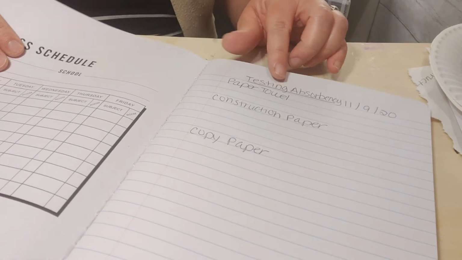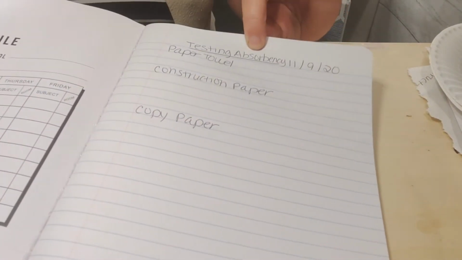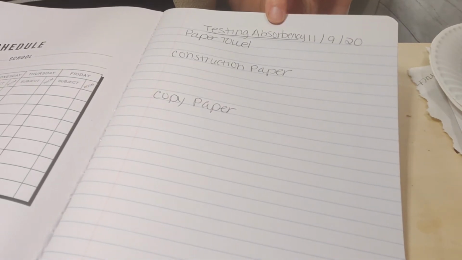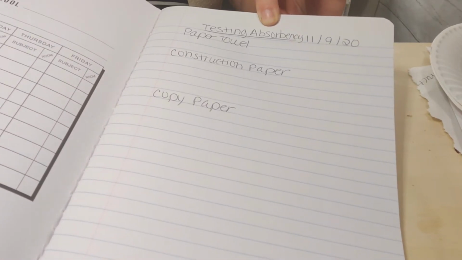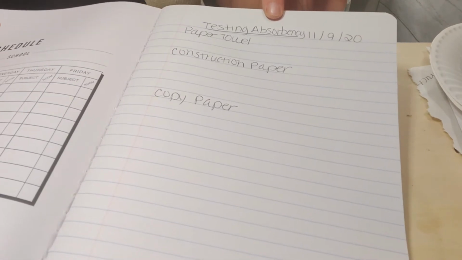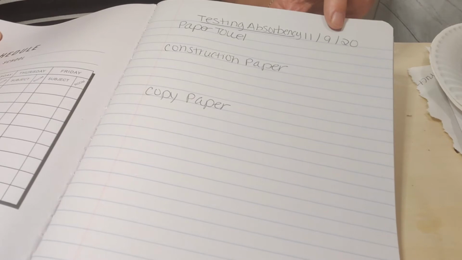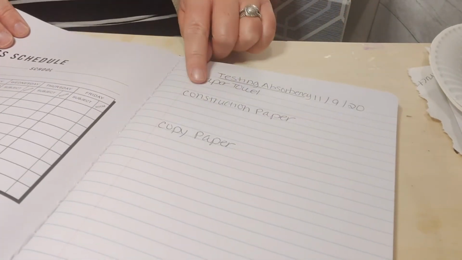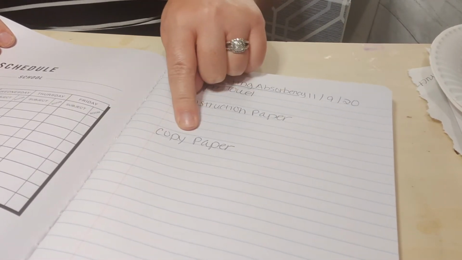So as you can see, I gave my testing a title, right? My FAIR test has a title. So I wrote testing absorbency. And what I wanted to do, again, was focus on how much each type of paper could absorb in terms of water. How much water could it take in? And I did that by measuring. I also put a date because when you're studying science, you want to make sure you date all your information in case you have to look back at it for any reason. So I listed here, I put paper towel, I put construction paper, and I put copy paper.